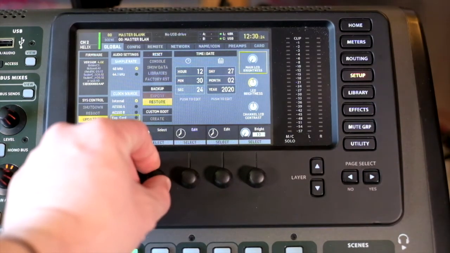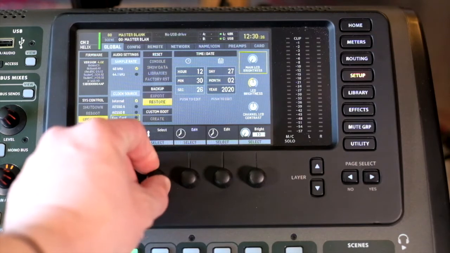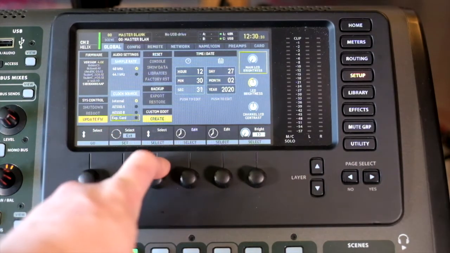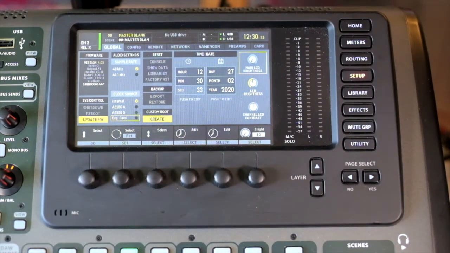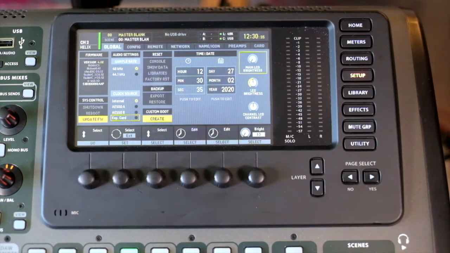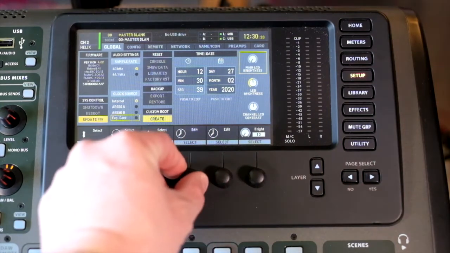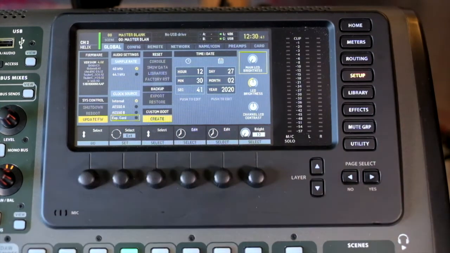We've also got the opportunity to export or restore from a backup. This will also be from the USB. And then we can create a custom boot, which will allow us to change the way that the board turns itself on. Next to that, we've got date and time options, so you can change that.